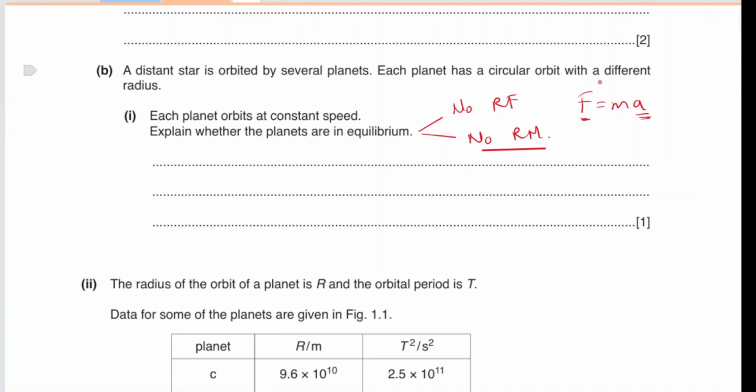Okay. Now, if they say it has constant speed, does it mean it has constant velocity as well? That's not necessary because velocity is a vector. And if you have a star orbiting planets, let's again visualize this. You have a planet here and you have a star maybe just orbiting around the planet. You see that it's changing direction. If it changes direction, then there's a change in velocity. And if there's a change in velocity, there is an acceleration taking place. So in fact, this one is not in equilibrium. So not in equilibrium.